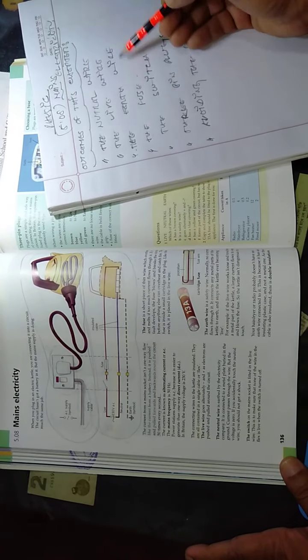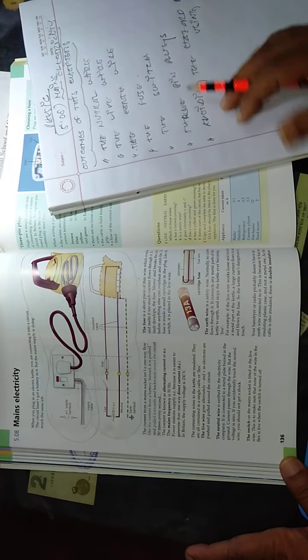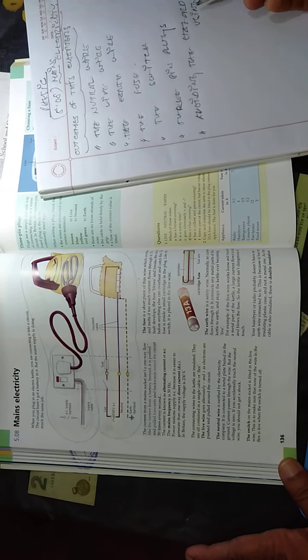So these are the things: the neutral wire, the live wire, the earth wire, the fuses, the switch, and the 3-pin plugs, and avoiding the hazards by using the fuses.